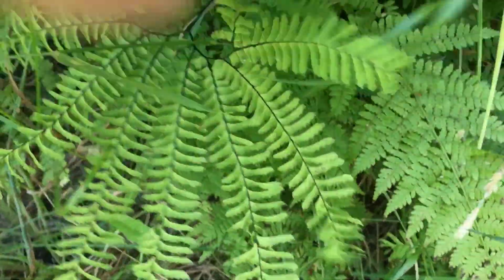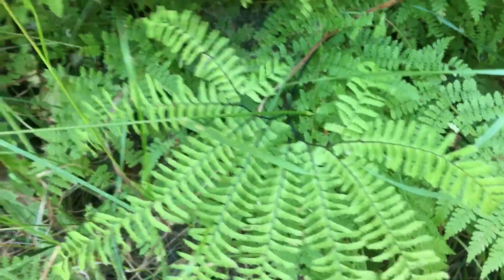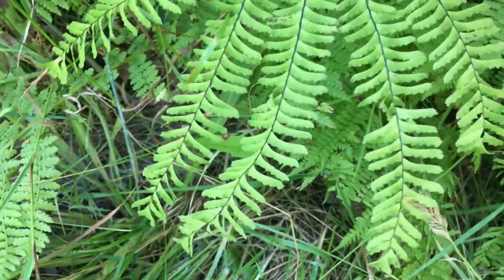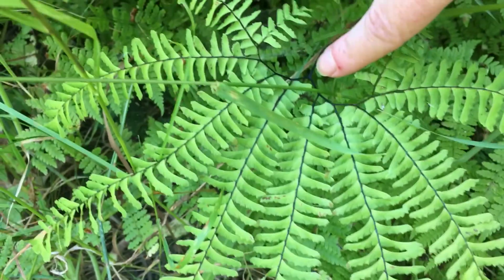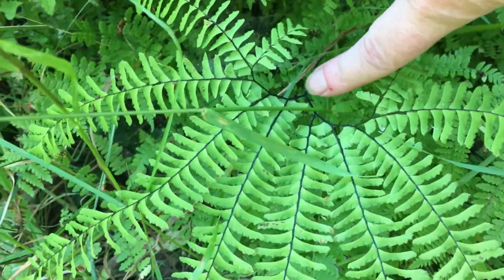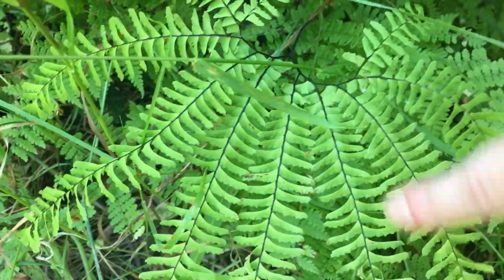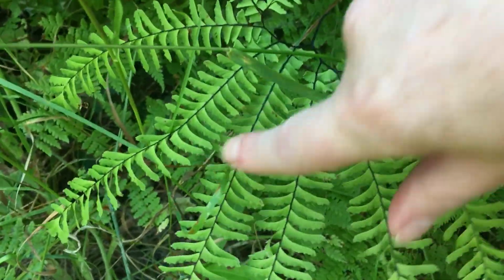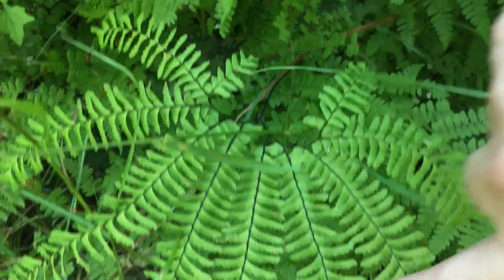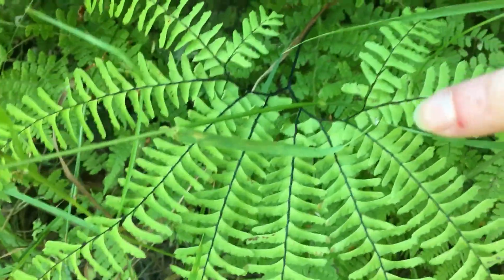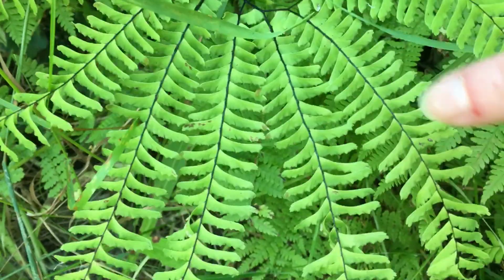And then we have another one, the maidenhair fern, and this is a really interesting one. It is compound, but notice how it splits palmately. So it's more palmately compound, and then it sort of reverts into pinnately compound out on the tips. So it's a different sort of looking fern leaf than what we've seen before.